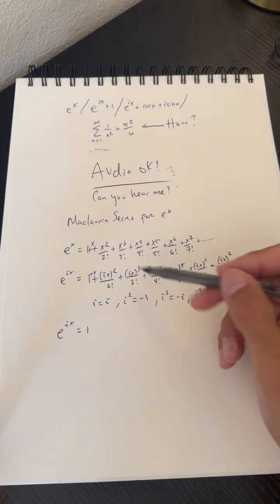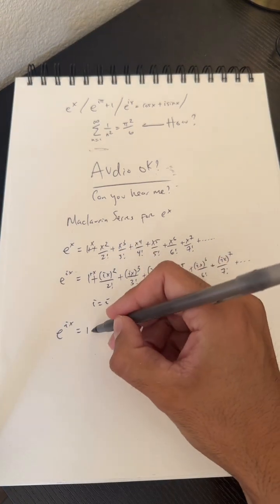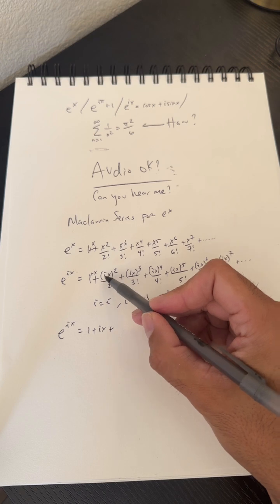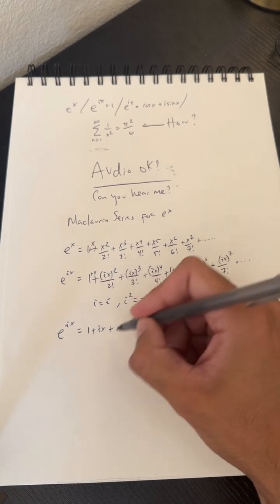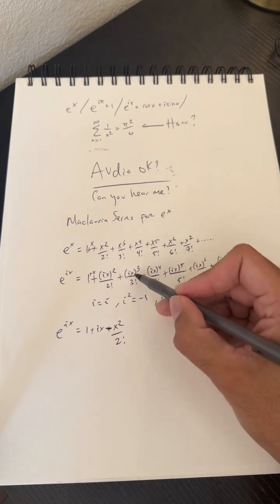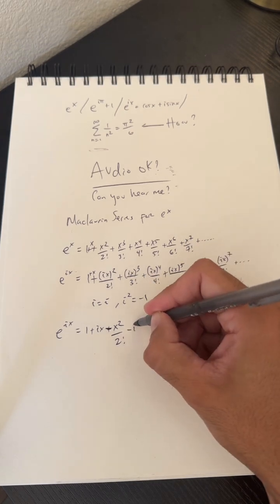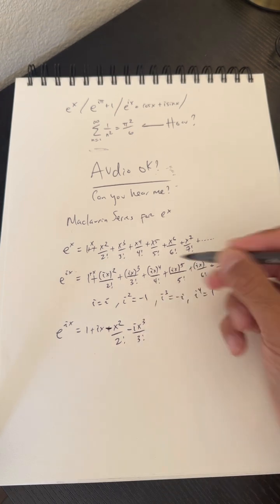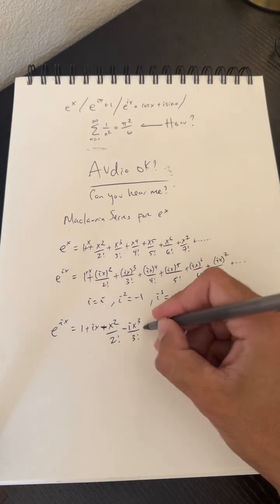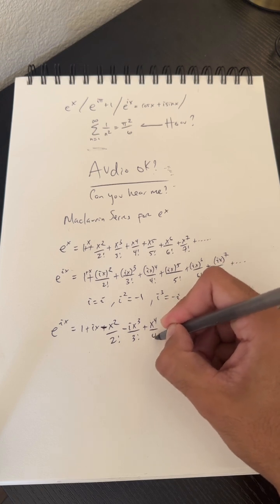Totally forgot that. But anyway, as we continue, this is going to be ix plus, now we have the ix squared. So if we square the i, it's going to become a negative. So this is going to be negative x squared over 2 factorial. Now when we continue here, i cubed is going to be negative i. So this is going to be negative i x cubed over 3 factorial. And then we have the i to the fourth, which remember, that's just 1. So we have positive x to the fourth over 4 factorial.